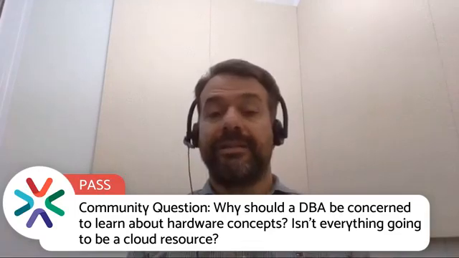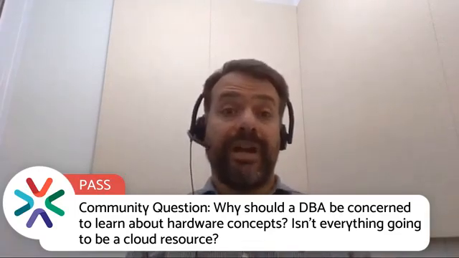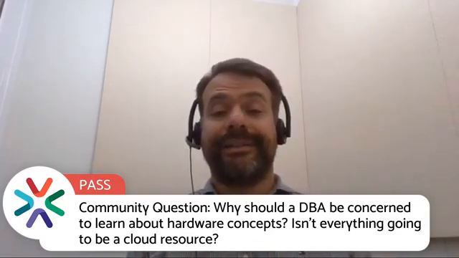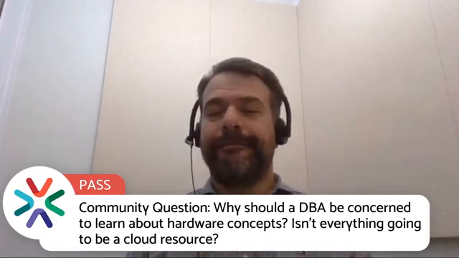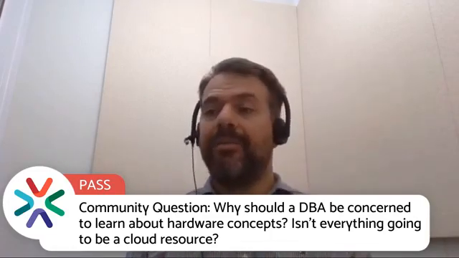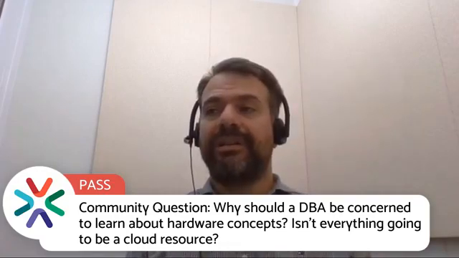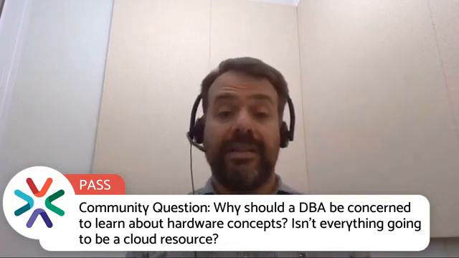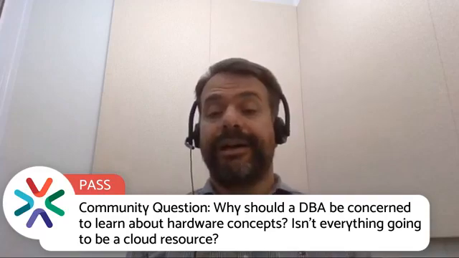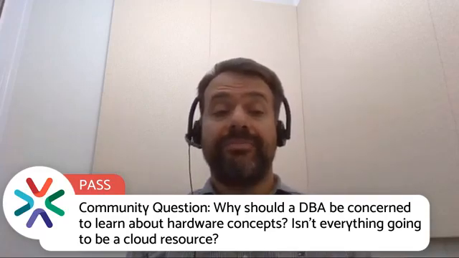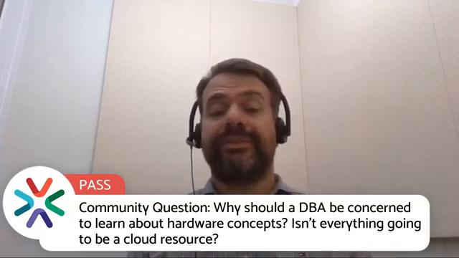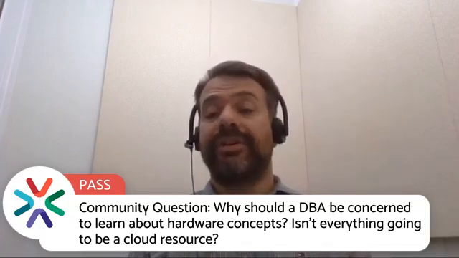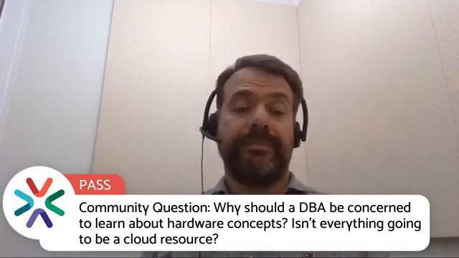And also, cloud providers will run on hardware, even though it's all virtualized. Understanding how the cloud providers deploy the hardware technology, and asking them about it, will help you select the best provider for your particular workload.